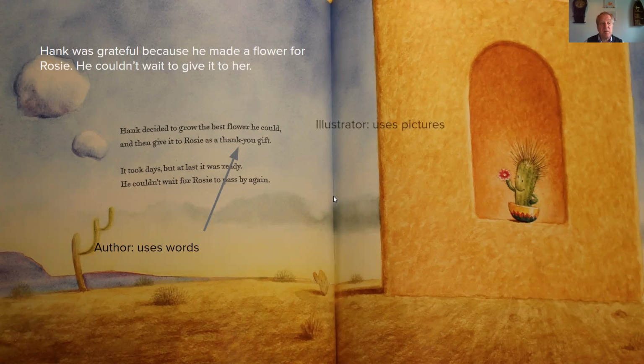All right, let's take a look at what the illustrator did. Look at the face. He's got a smile on his face. He's happy. We could even say he's eager. One thing we could say, Hank is happy because he has a smile on his face. We could also kind of say eager. We could get a little more detailed than that because he's kind of holding up the flower. He's looking down over the field, and he can't wait for Rosie to join us again.